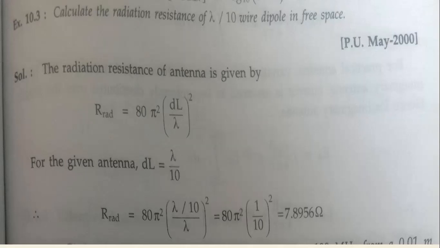Radiated resistance equals 80 pi square in bracket, dl is lambda by 10, divided by lambda, whole square. The lambda will cancel out, leaving the 10 square, the 80, and the pi square. So you will finally get 7.8956 ohm, which is your radiated resistance. So this radiated resistance you are going to measure for the antenna radiation.